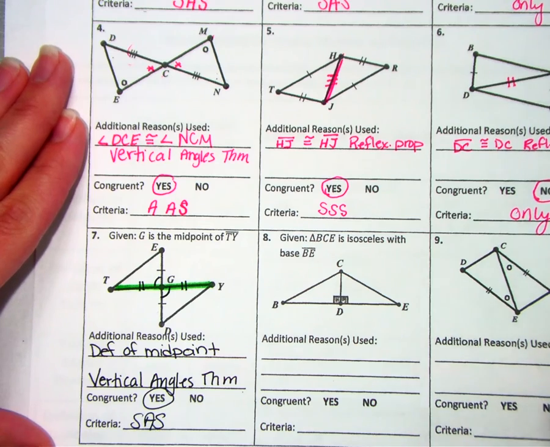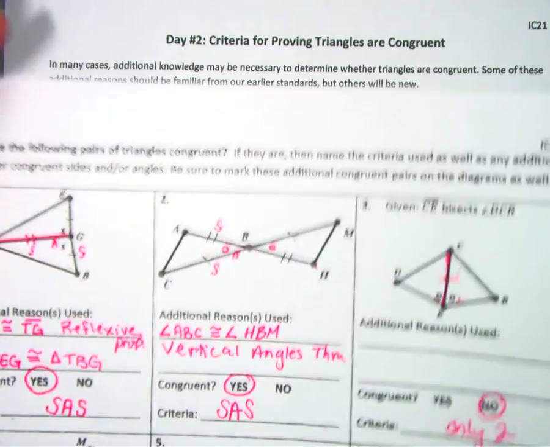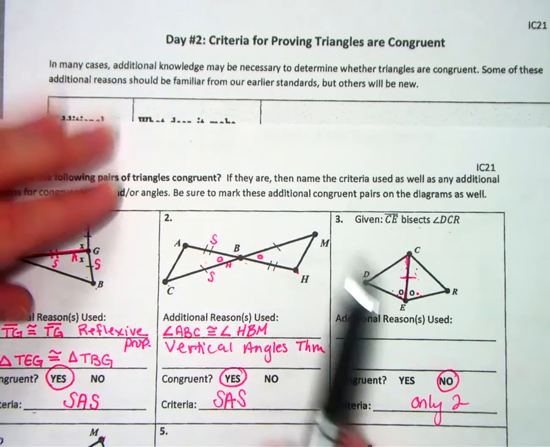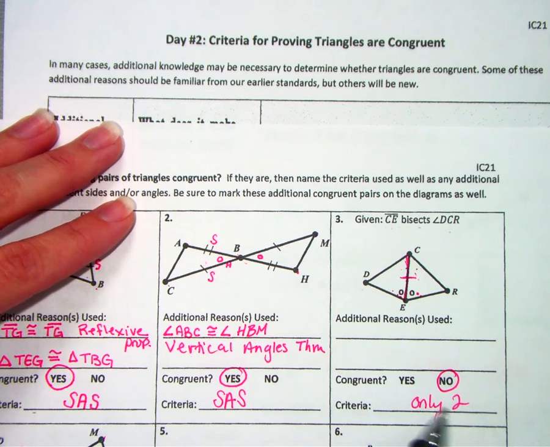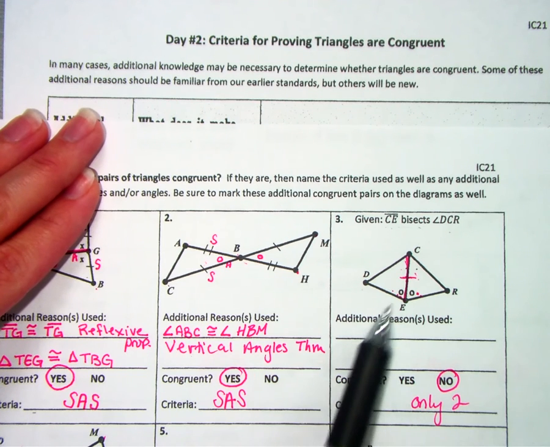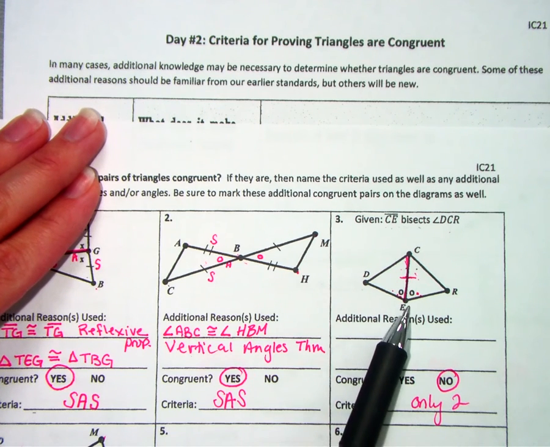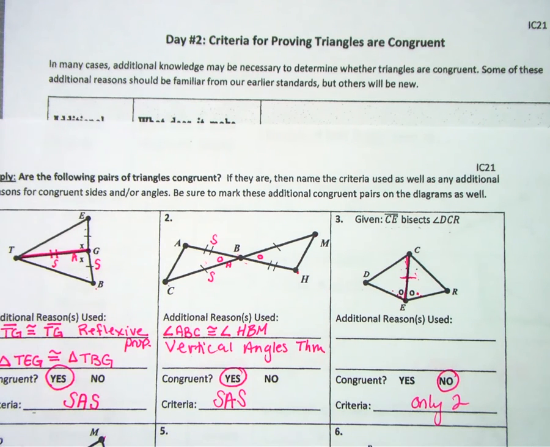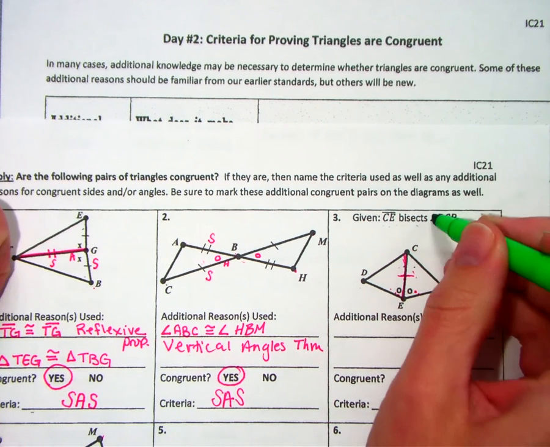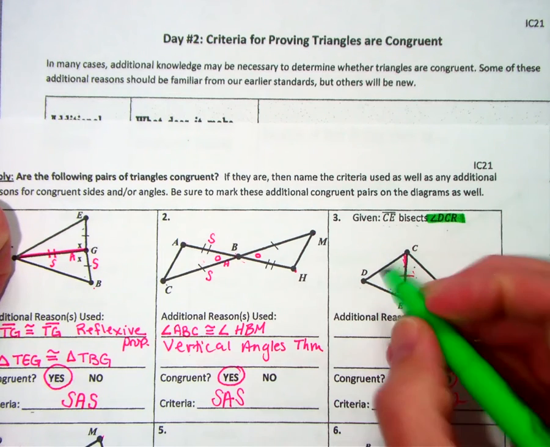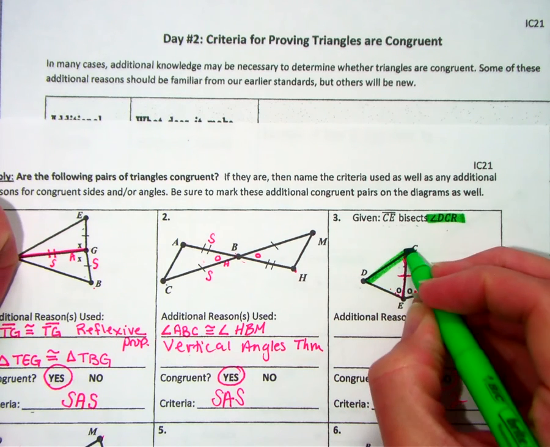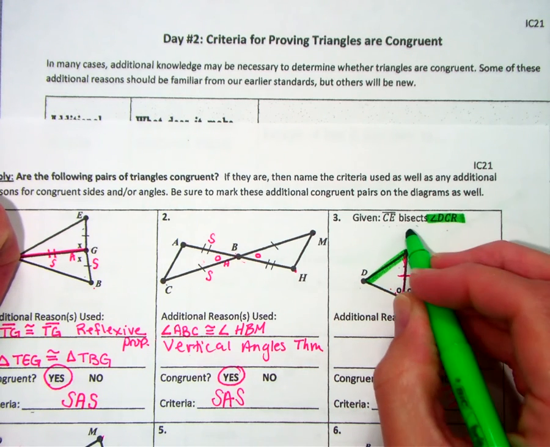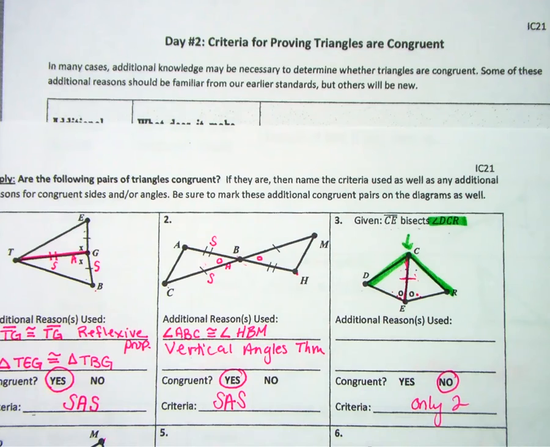Now, yesterday, we looked at problem number 3, and based on the picture here, we only had 2 things that were given. We could use the reflexive property to make this marking, but that was only 2 things. So we did not yet know how to deal with this bisects, but now we know how to deal with that. So if CE bisects DCR, I'm going to highlight DCR, and where that comes together, angle C, there are two congruent angles.